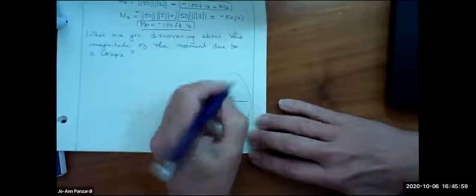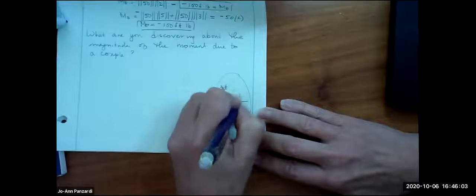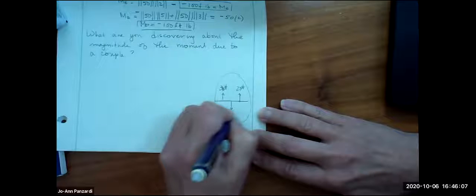So if you have 30 pounds here, 20 pounds here, and 50 pounds here, I have a 30 going up, a 20 going up, and a 50 going down. I can say I have three forces here, or I could also say I have two sets of couples. It's easier to deal with them as two couples: I have a 30, and I have a 20.